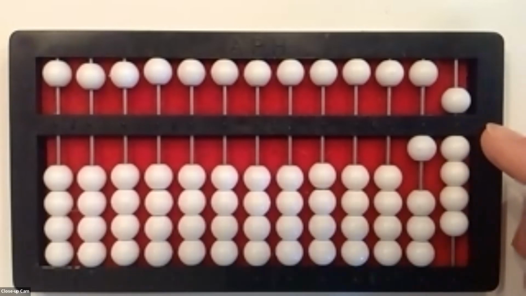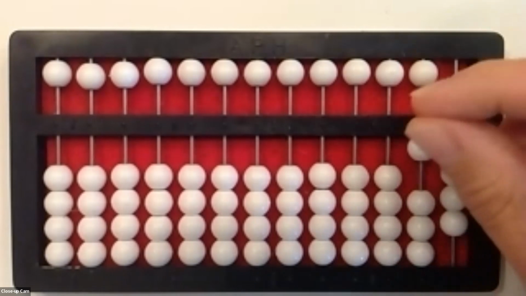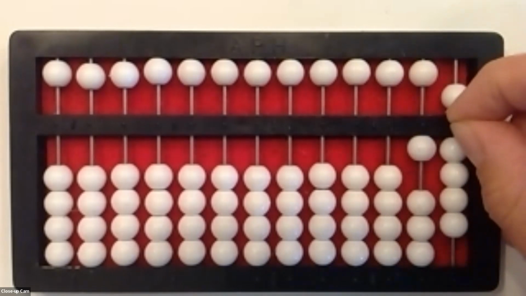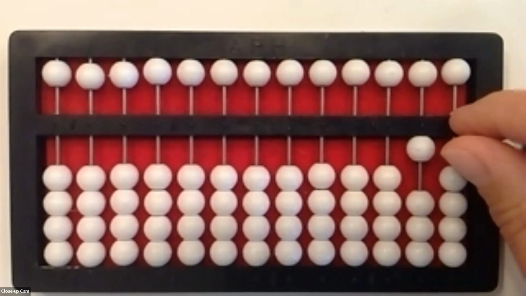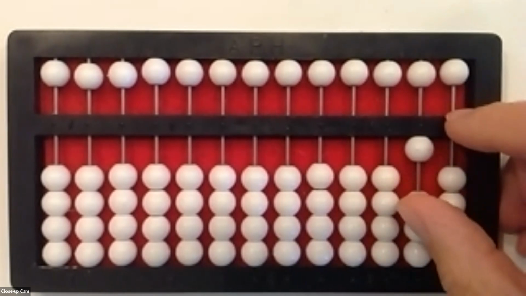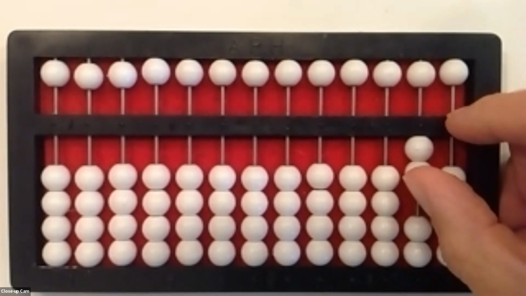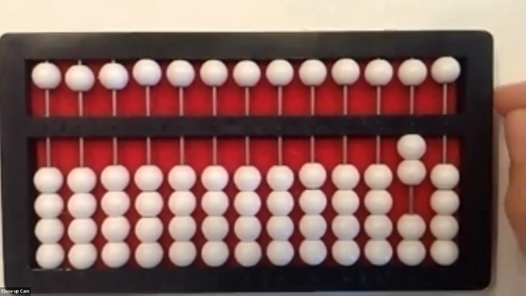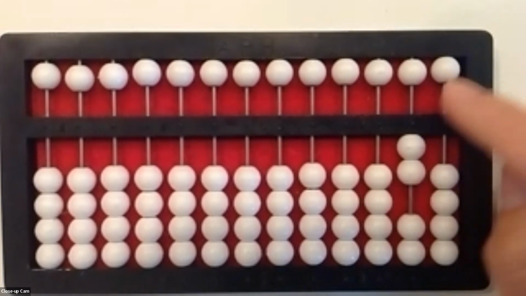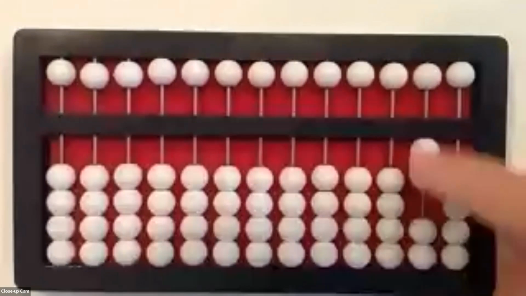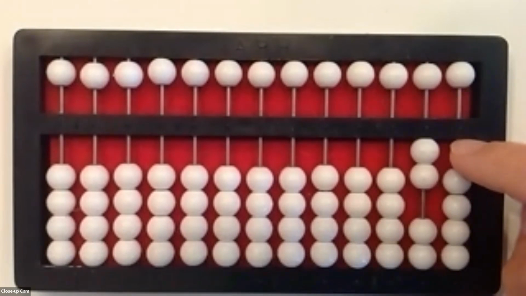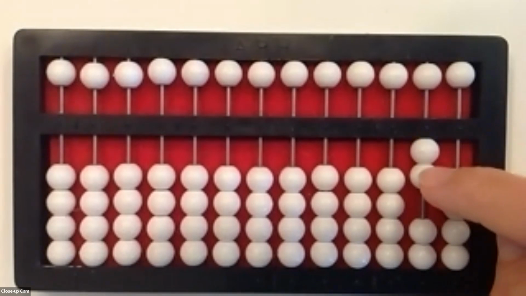So guess what I need to do? I need to get my pincher fingers out and I'm going to clear my ones column of the 9 beads I have, and I'm going to switch out to my tens column and add my second bead. Now I have 2 beads in my tens column, and that makes 20. 2 tens, 0 ones. So if we count by tens, that's 10, 20.